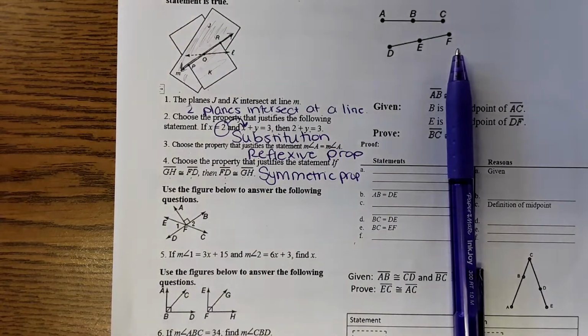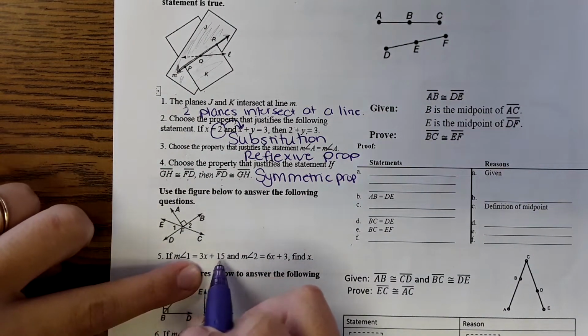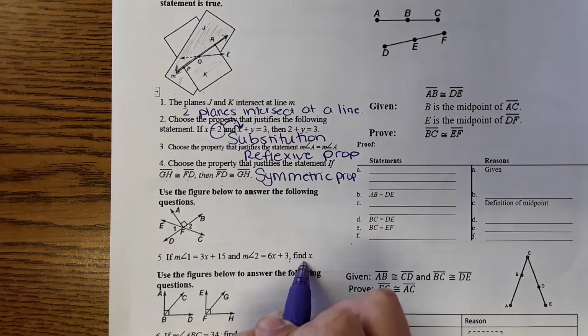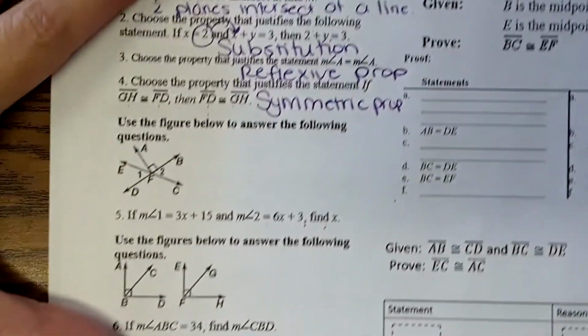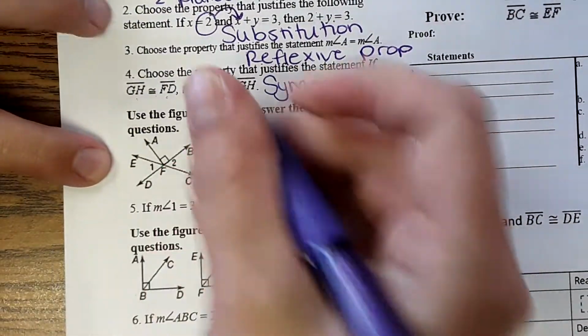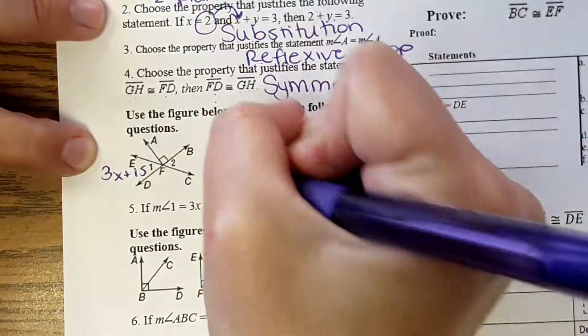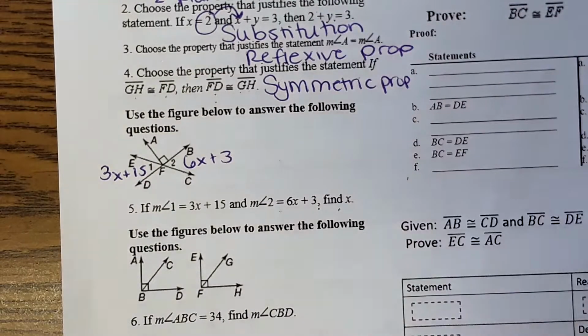Okay, so number 5, it gives you a picture here. Measure of angle 1 is 3x plus 15. Measure of angle 2, it gives you an expression as well, and it asks you to find x. In order to know how to set this up, you do have to look at the picture. So measure of angle 1 is 3x plus 15, and then measure of angle 2 is 6x plus 3.